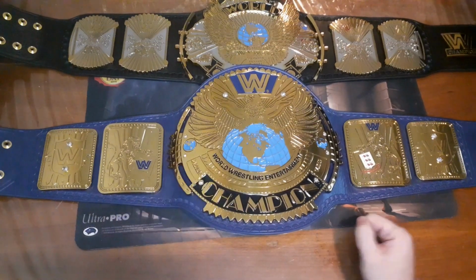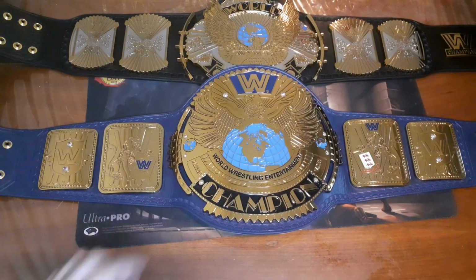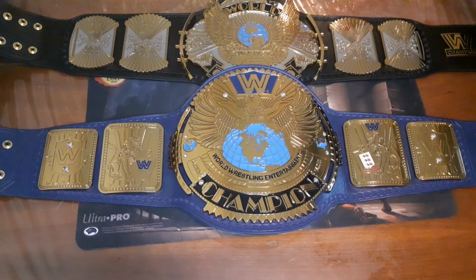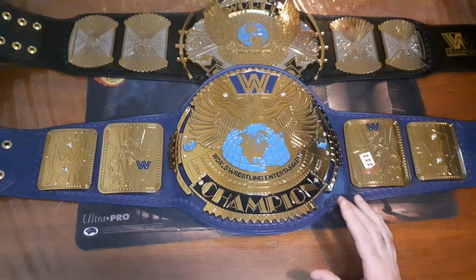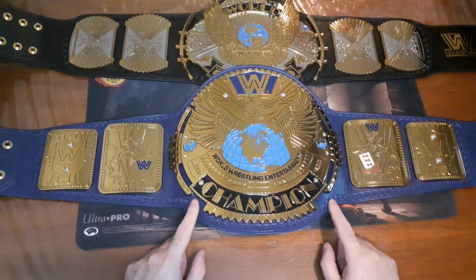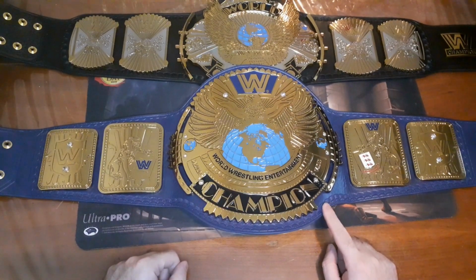In this particular case, he's actually behind the globe and clutching it in his talons, as opposed to the Winged Eagle, where he's in front of the globe with the globe sort of cradled between his wings. But still, the eagle is interacting directly with the globe on both versions of the championship. We do have the champion banner at the bottom, which does use the same font that we had before.